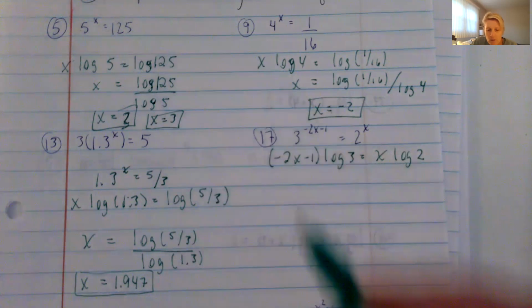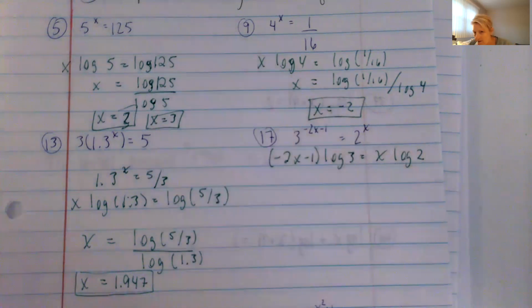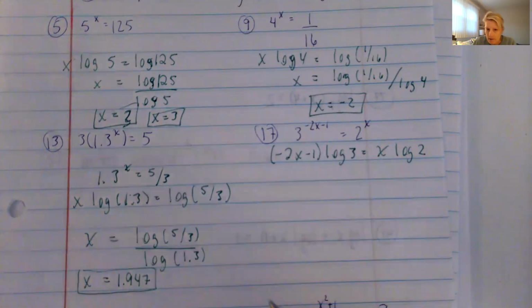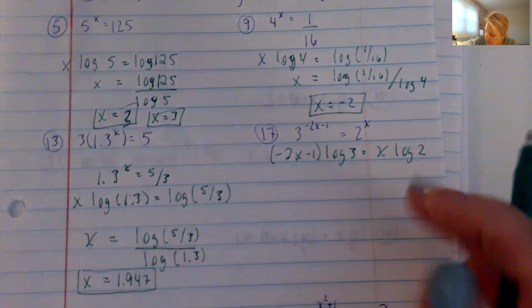I'm going to distribute. Let's go ahead and divide both sides by the log of 3.